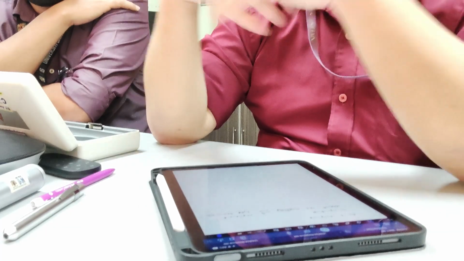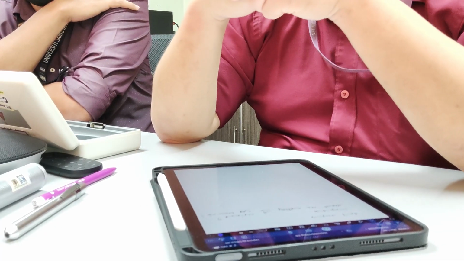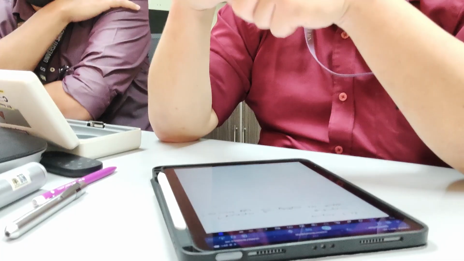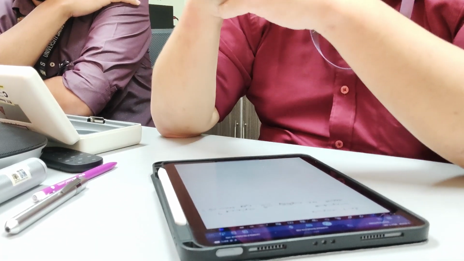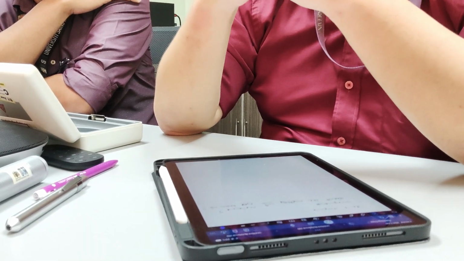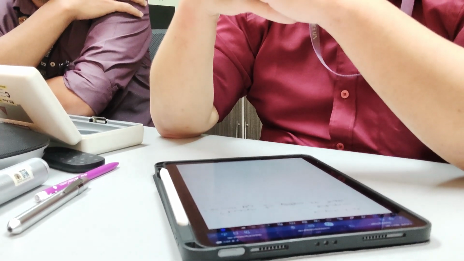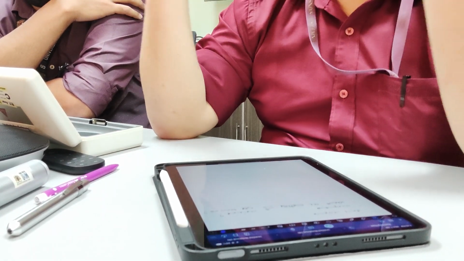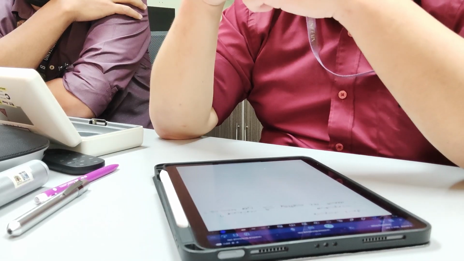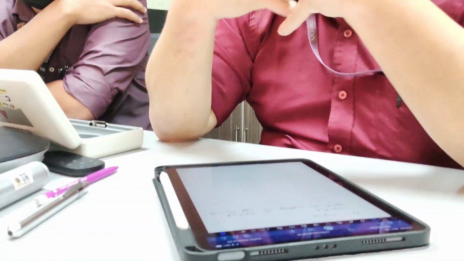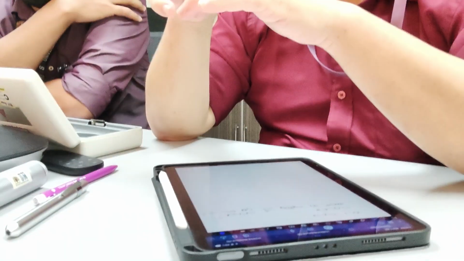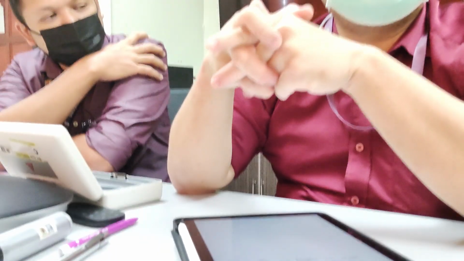What do you want to see? For example, you're suspecting some SOL, you want to see optic swelling. And for example, you're suspecting a CRAO, central retinal artery occlusion, you want to see a cherry red spot. In a CRVO, you want to see all the vessels dilated and tortuous, with a lot of flame hemorrhages and cotton wool spots. Otherwise, I don't think there are any urgent things you have to see in the fundus.